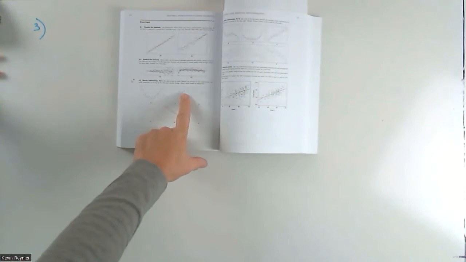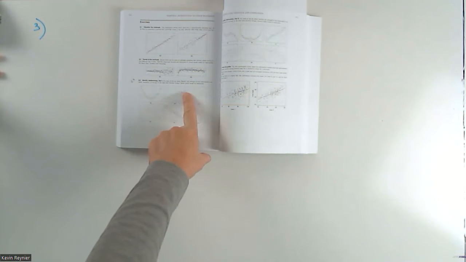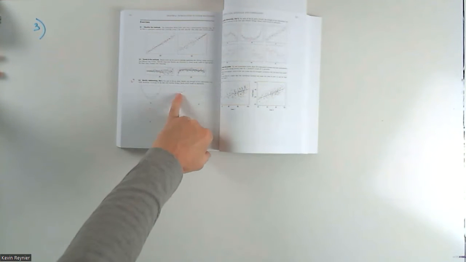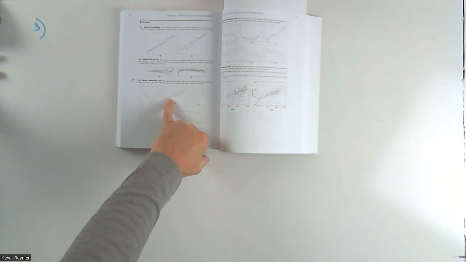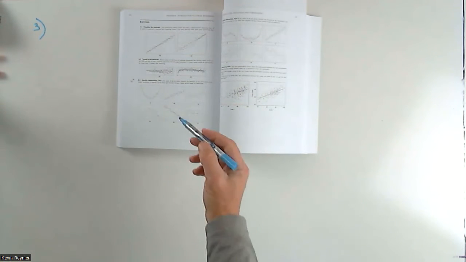It's parabolic in shape. B is this example here. We would say that this is moderately strong in its strength. If you look at this data in scatterplot B, if we drew a line through it, that data would be very close to that line.